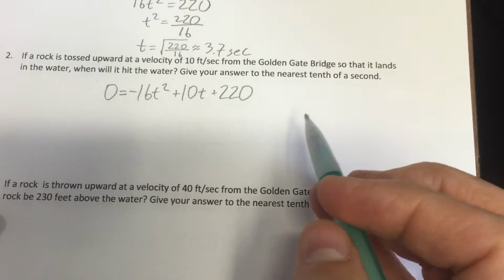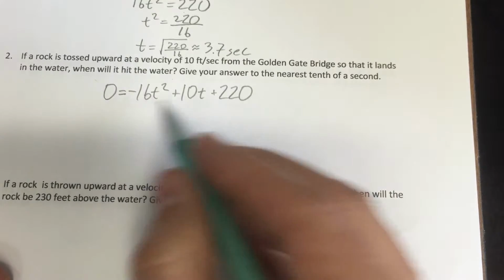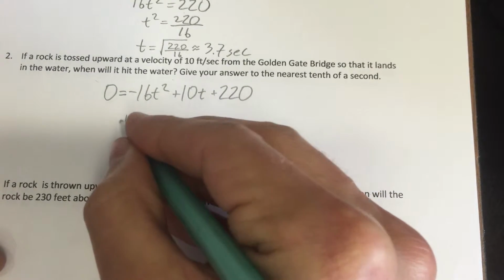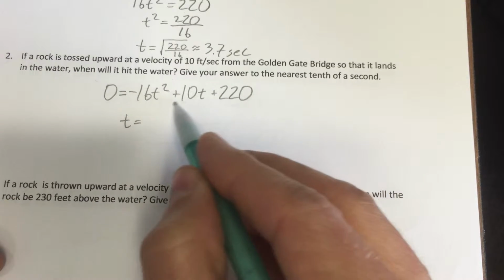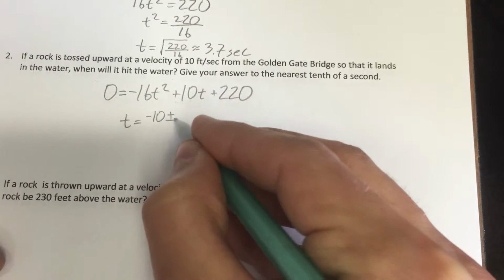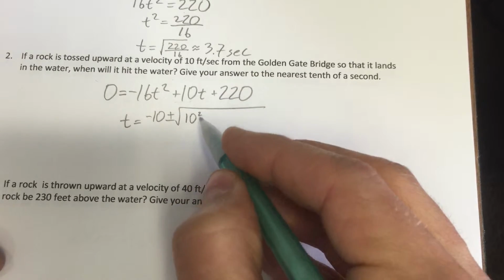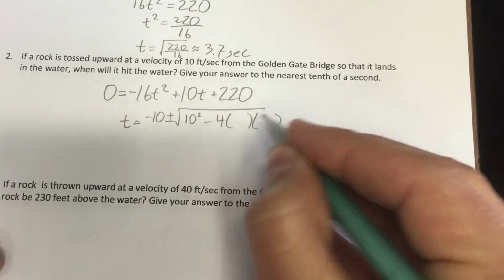We could try to factor it. You could also try the method of completing the squares. If you don't see how to factor it initially, I will often use the quadratic formula though. T is equal to negative b, so negative 10, plus or minus the square root of the linear coefficient squared, b squared minus 4ac.